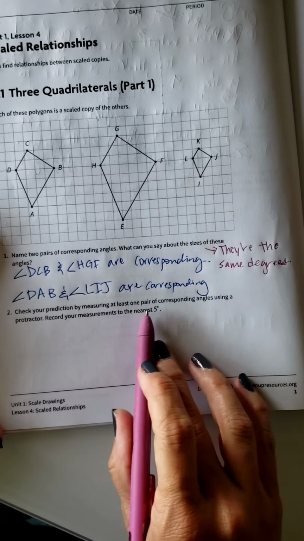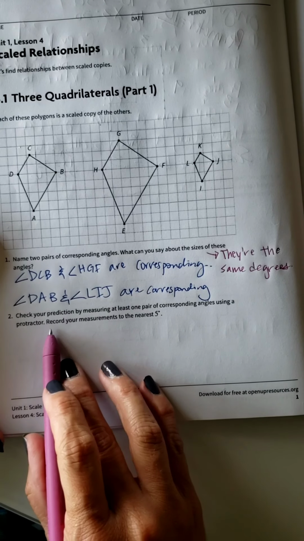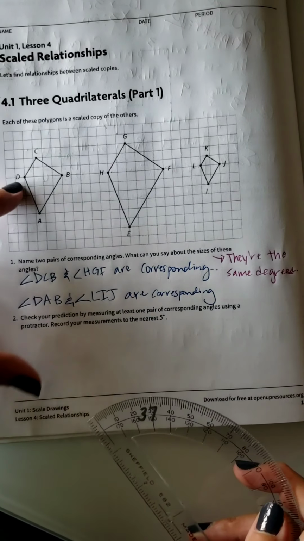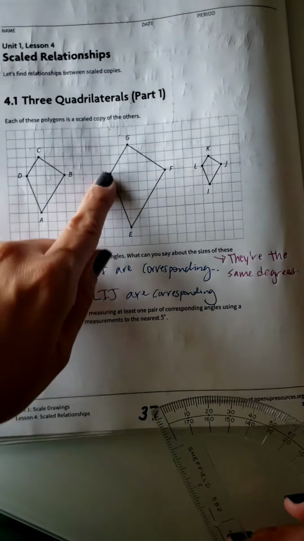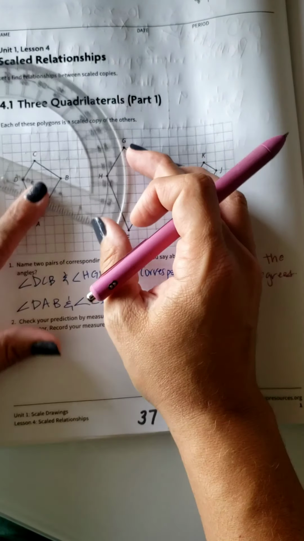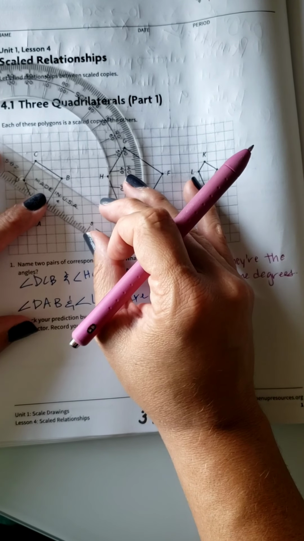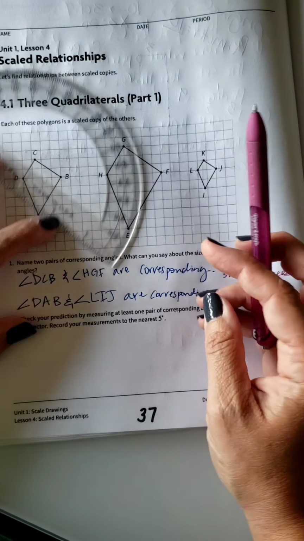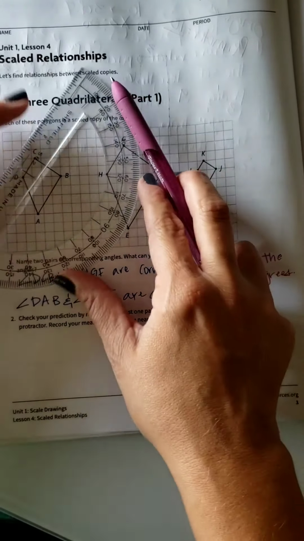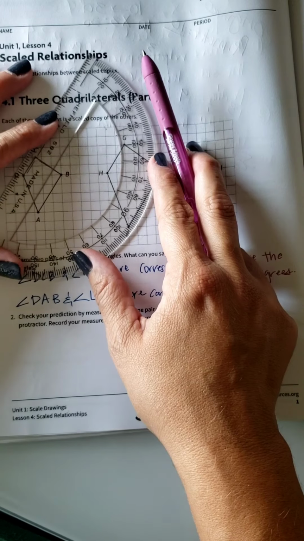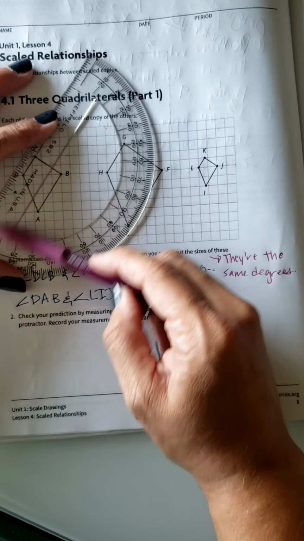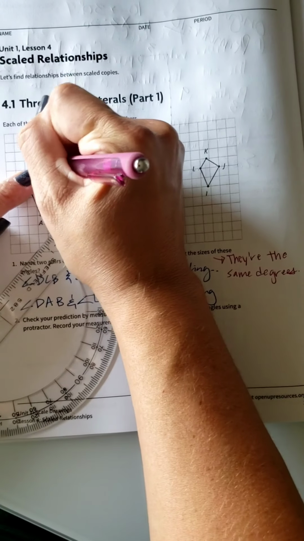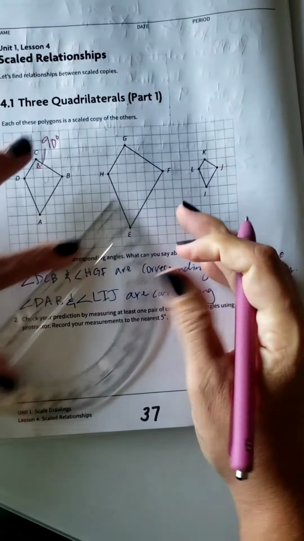Check your prediction by measuring at least one pair of corresponding angles using a protractor. Record your measurement to the nearest 5. So I'm going to check DCB and HGF. You line up your protractor right here, I start here, DCB. This line has to line up here, and it opens this way. So it's going to go to 90 degrees. So this angle right here is 90 degrees.